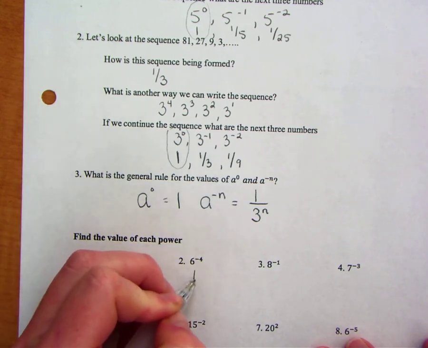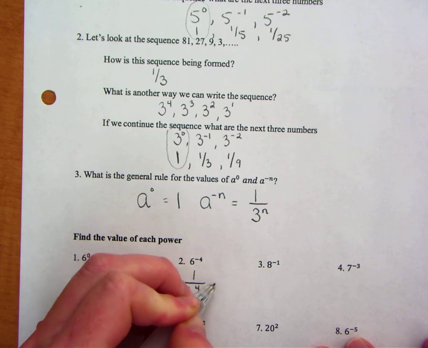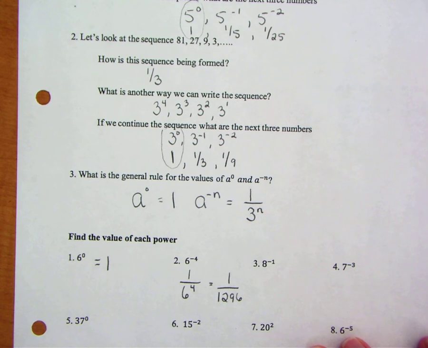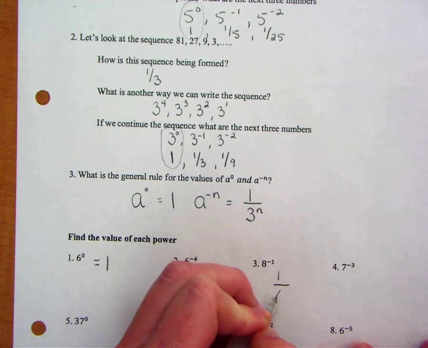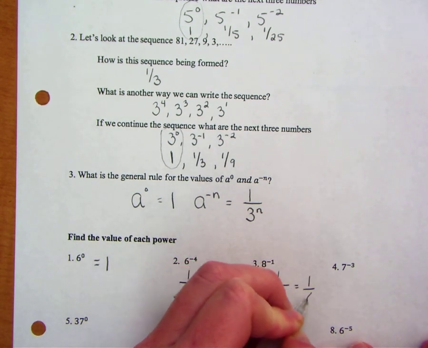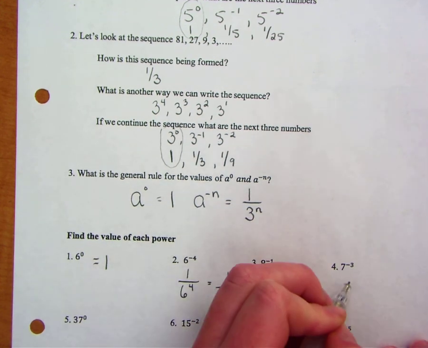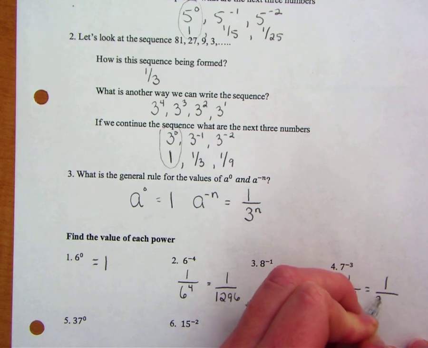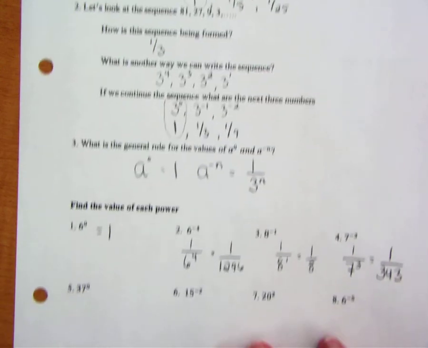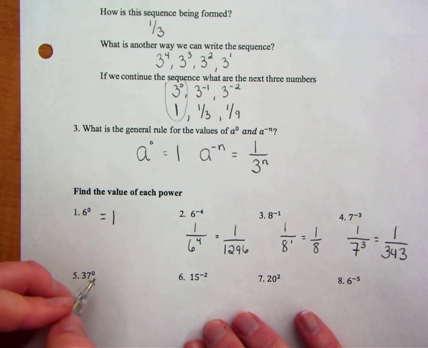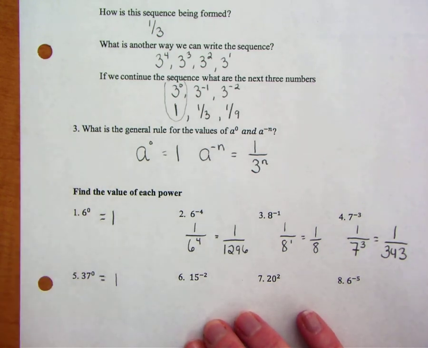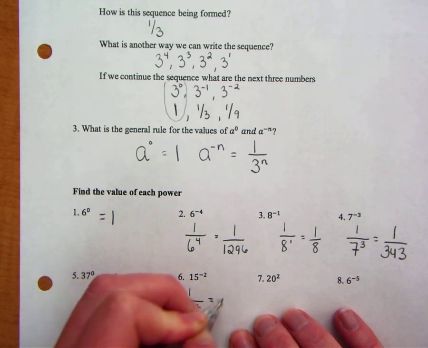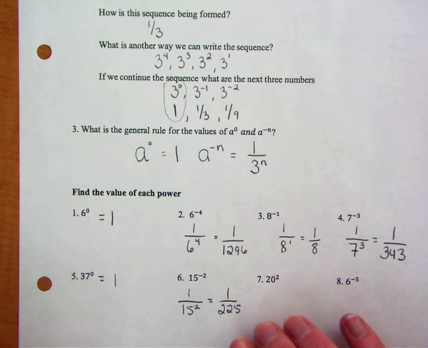6 to the -4 is 1 over 6 to the +4, which is equivalent to 1 over 1,296. 8 to the -1 is equivalent to 1 over 8 to the +1, or equivalent to 1/8. 7 to the -3 would be 1 over 7 to the +3, which would be 1 over 343. 37 to the 0 is equivalent to 1, because anything to the 0 power is 1. 15 to the -2 is 1 over 15 squared, or 1 over 225.